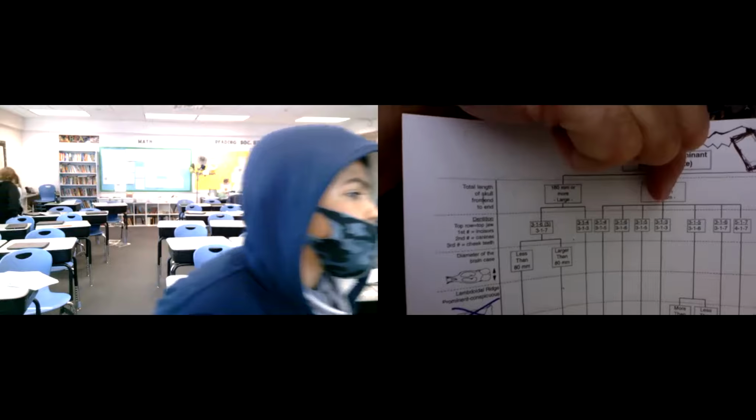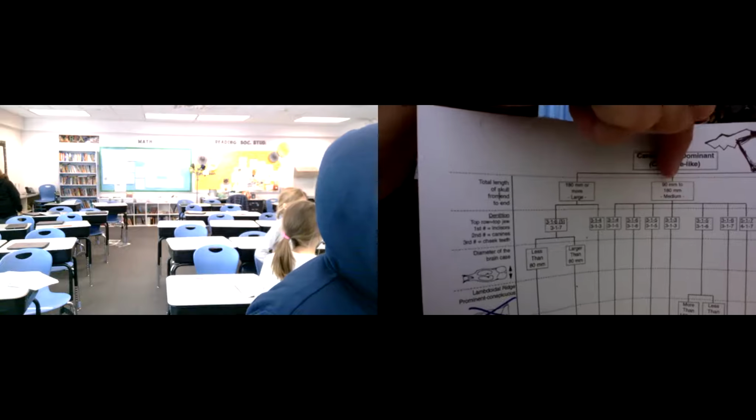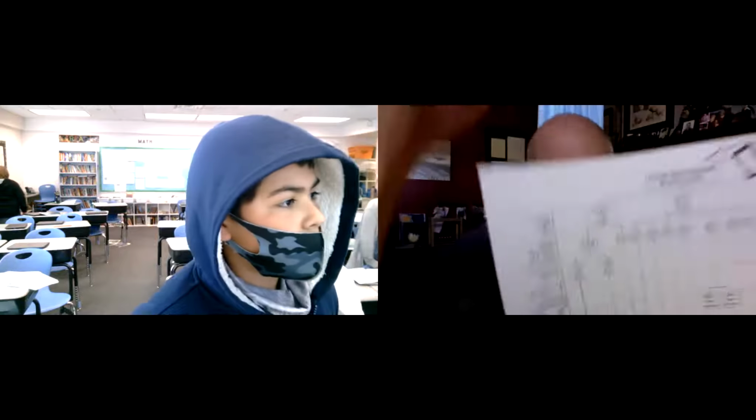Our next thing is we're measuring. It is 12, upper molar. 12 millimeters. I agree. Okay, so look at here. So that means you're right here in this category, right? So it is. Okay, so now go back over and look at the top jaw and count the teeth.